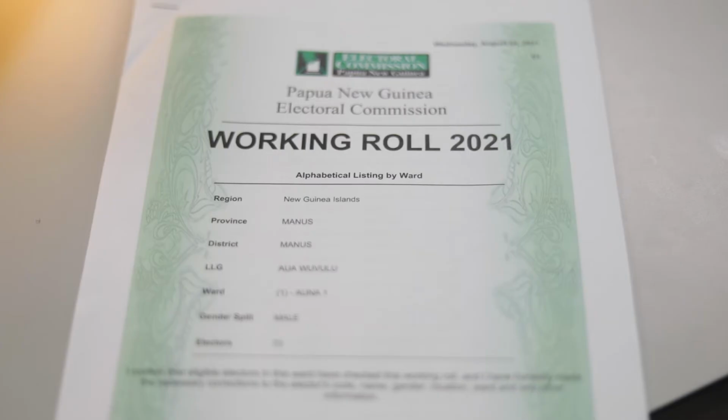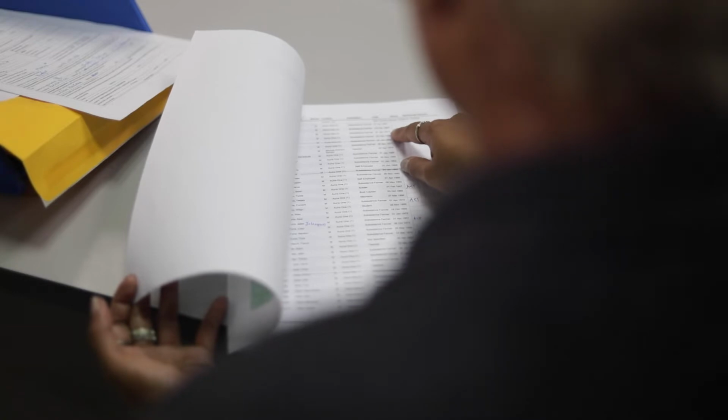This video is part of a series of training videos on data processing for the voter roll update. The working roll is the list of registered electors presented in a format for inspection, amendment, and notation of removals for the roll update exercise. It is a version of the roll that includes additional information fields to record the status of an elector's details. The working roll from the 2019 LLG elections is used as a basis for the working roll update.